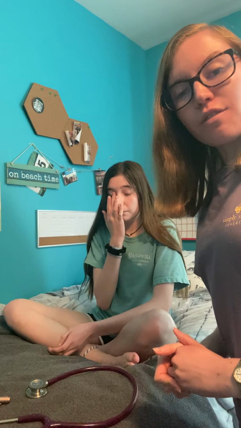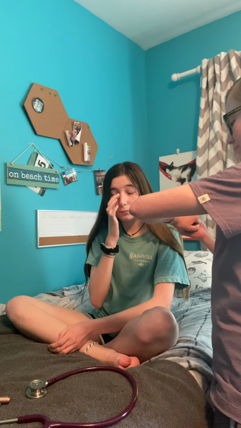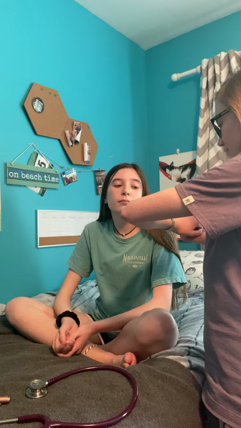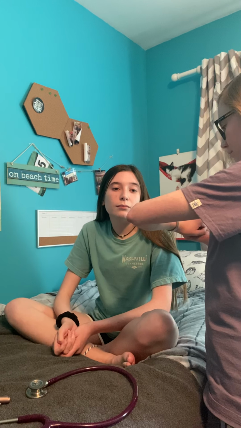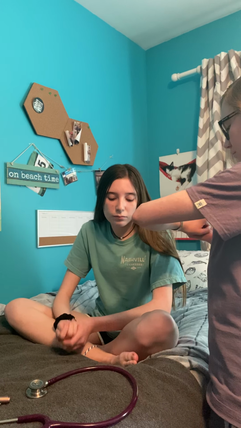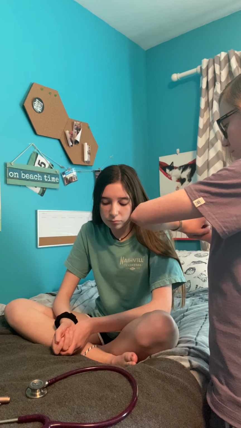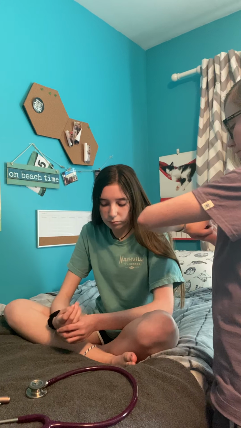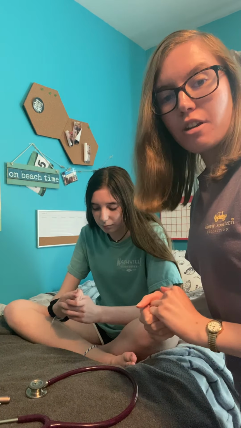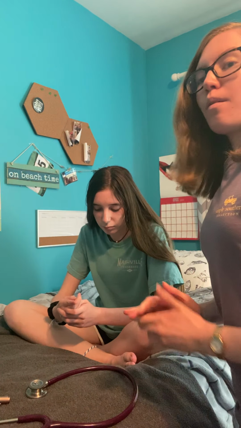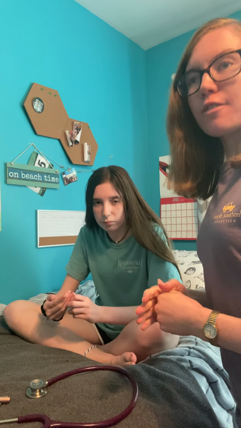Do you have a cough or have been feeling short of breath lately? No. Patient denies having a cough or feeling short of breath. There are no signs of respiratory distress. Next, I'm going to take her respirations. Patient's respirations are 3 in 10 seconds. Patient's chest rises and falls symmetrically without the use of accessory muscles.